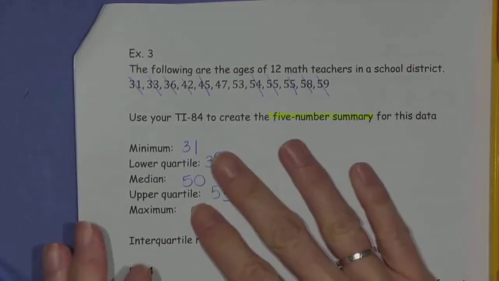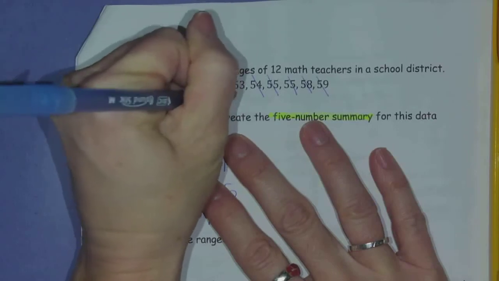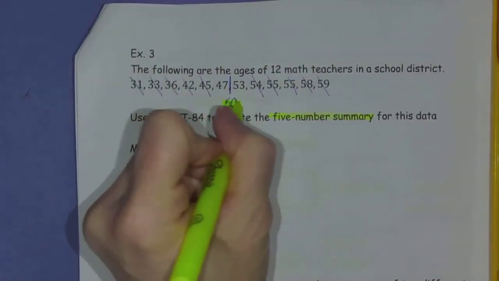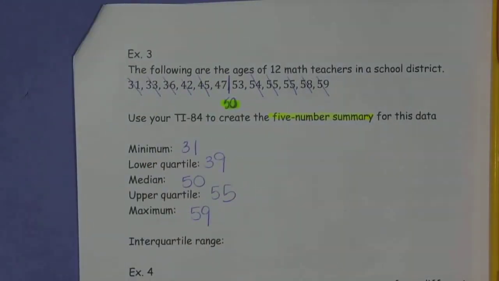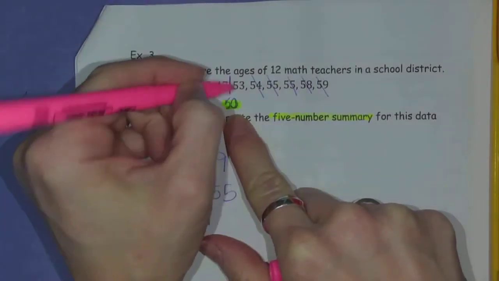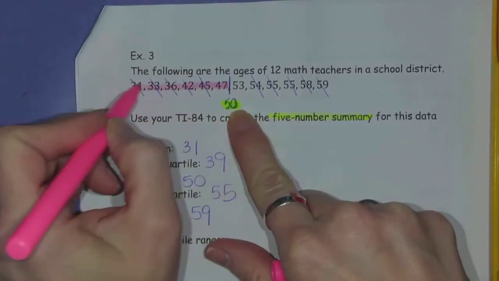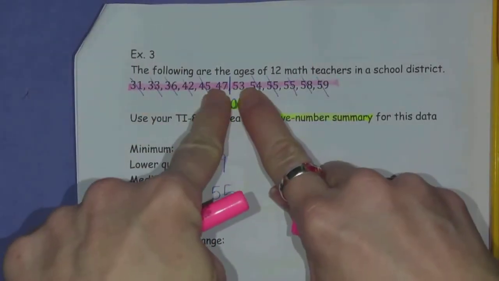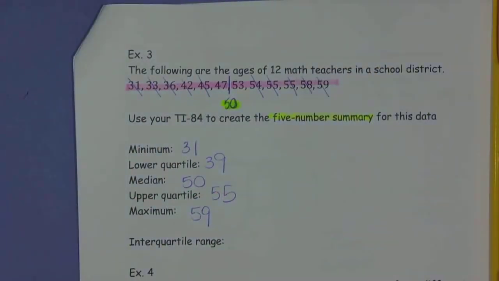Now, what's cool about this, though, I need to bring this up for if you're ever doing this by hand. Do you see how the median is right here, 50? That's the median. So when you go to find your lower quartile, you never include the median. But since the median lies between these guys, count the 47 and count the 53, because neither of those numbers is the median.